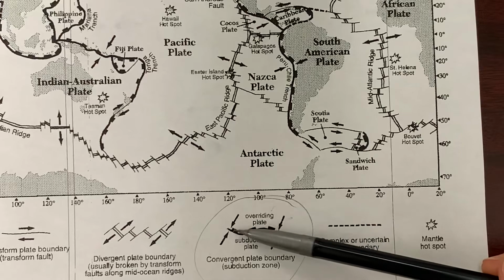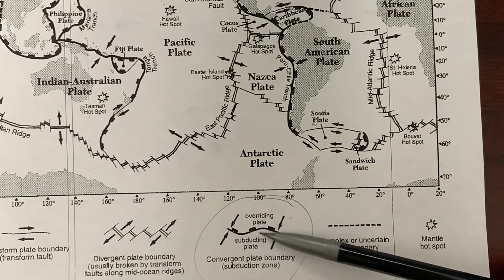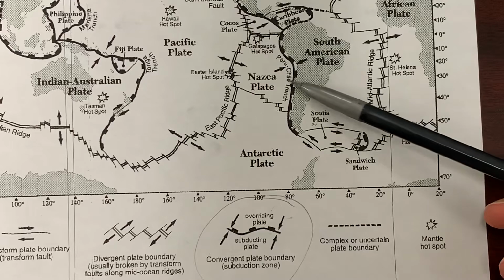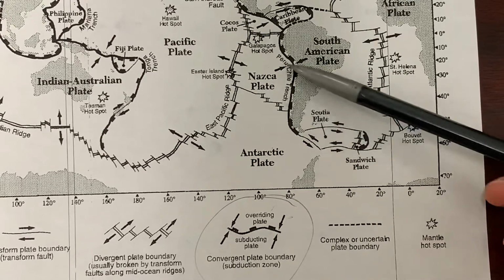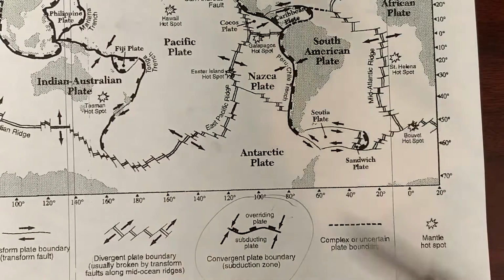So if I look, the subducting plate has a smooth edge. So if I look at this boundary, I can see the smooth edge is on this side. So that means the Nazca plate is the subducting plate.